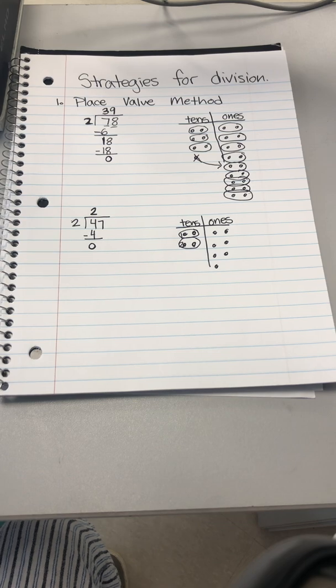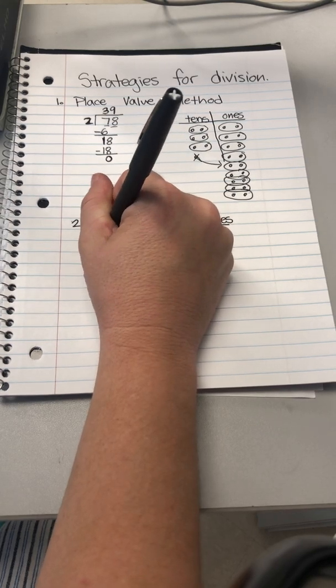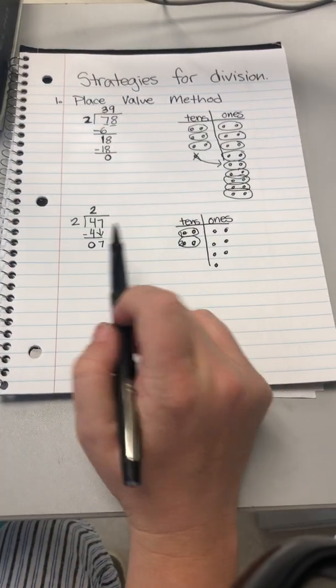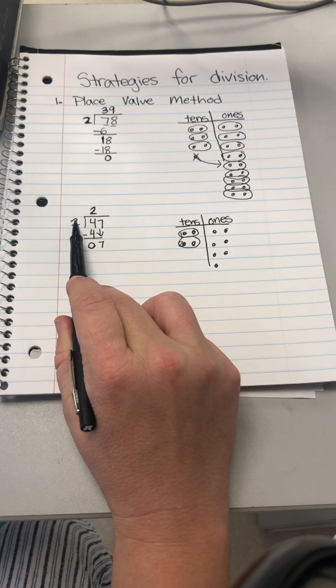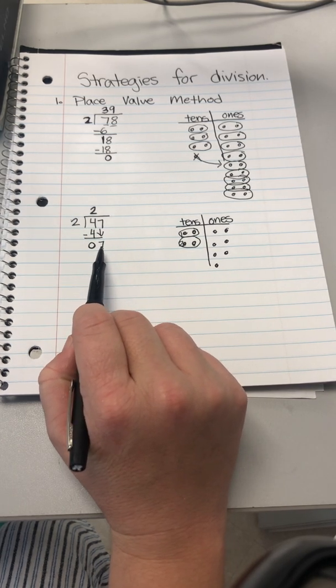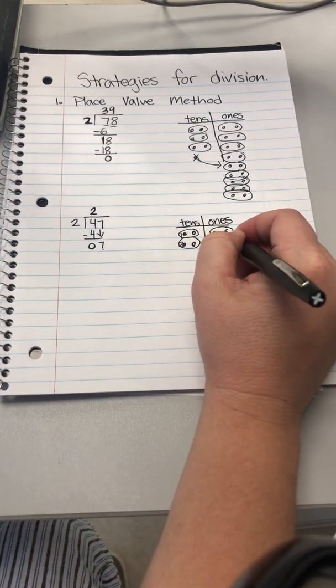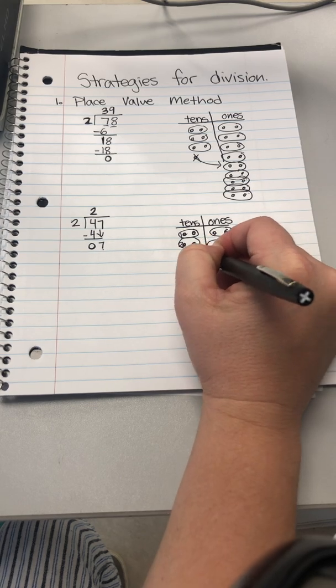So now I move over to my ones place, or as they say, they bring down the 7, and I say, all right, how many equal groups of 2 can I make out of 7? So I'm going to circle my groups of 2. 1, 2, 3.